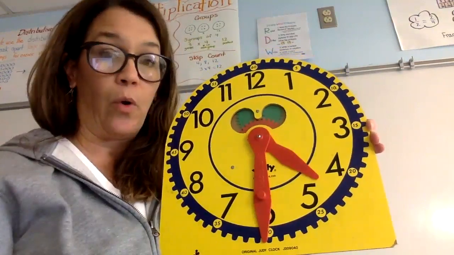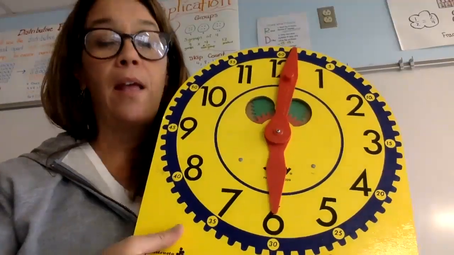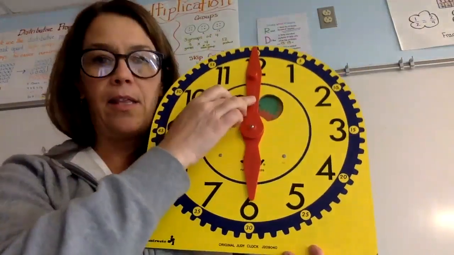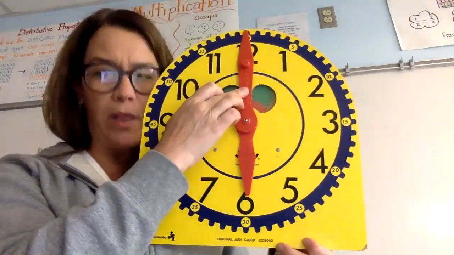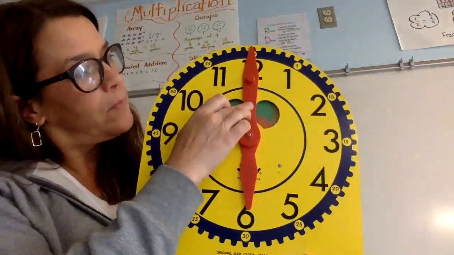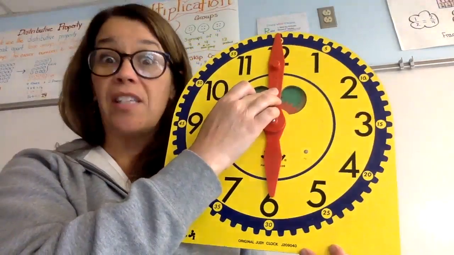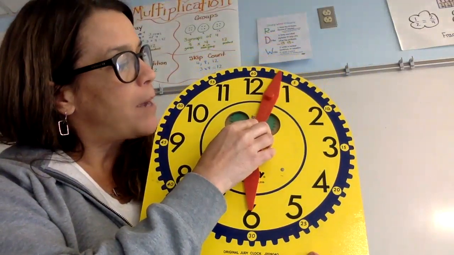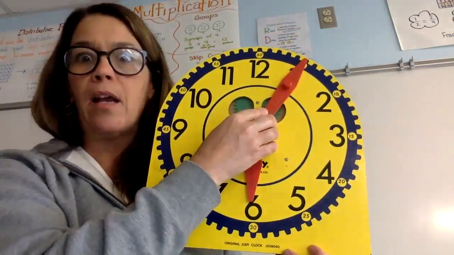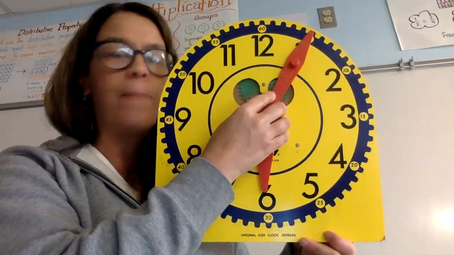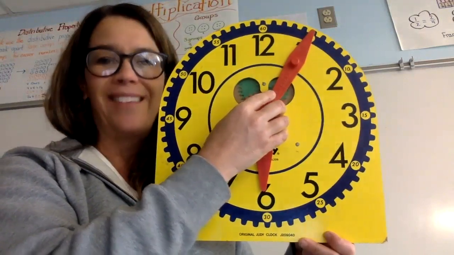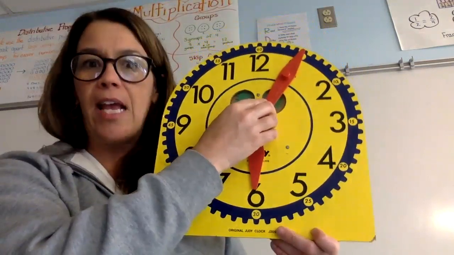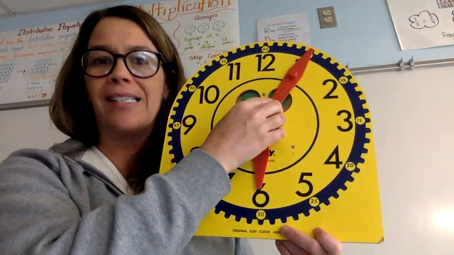It's still 4:30. The next time that I want to show you on my clock is this time. Think about what this time is. If you said 6 o'clock, you're right. I'm going to move my minute hand to the 1. What time is it now? If you said 6:05, you're right. We can also say 5 minutes past 6.